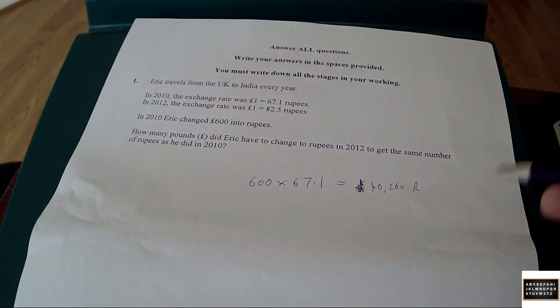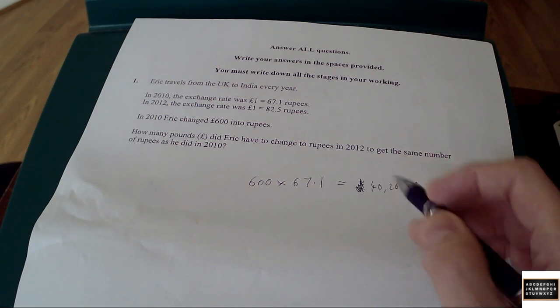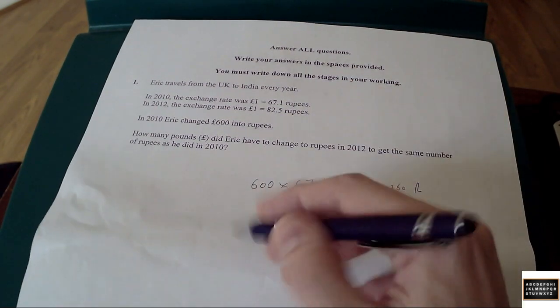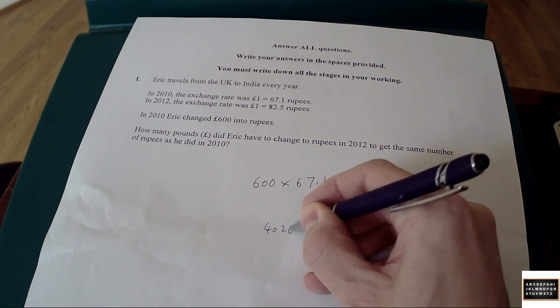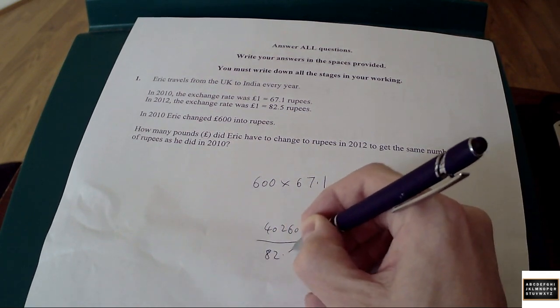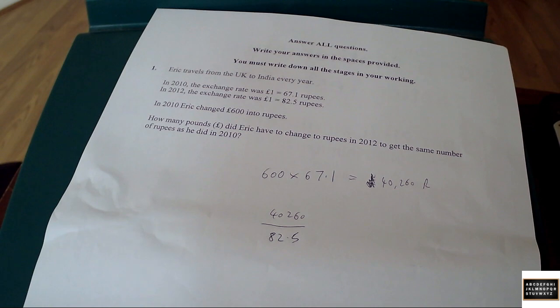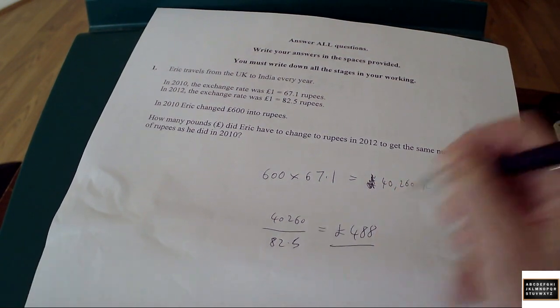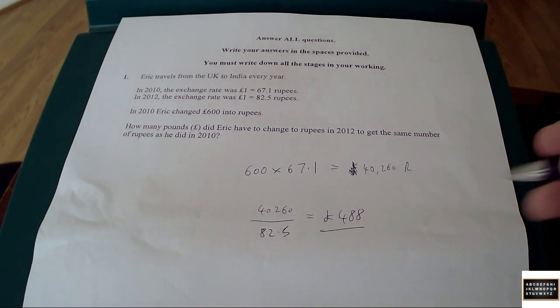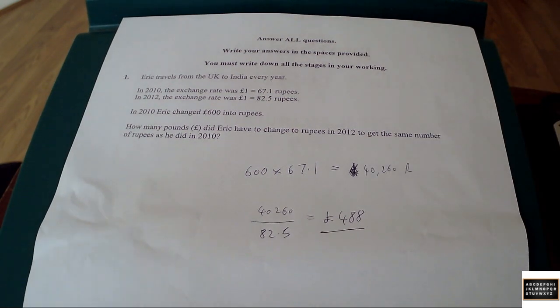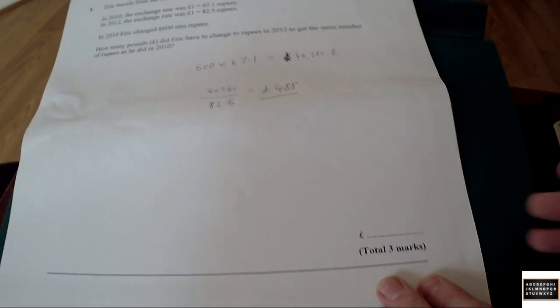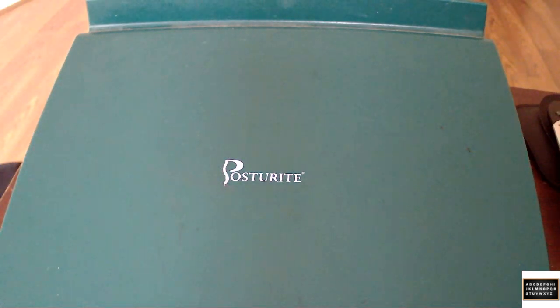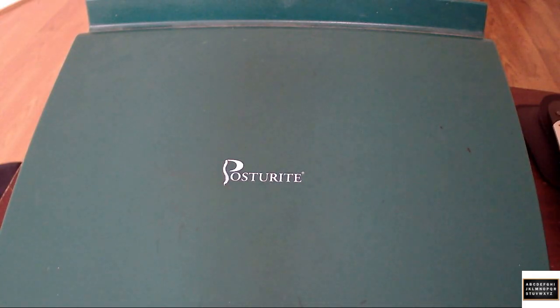And then I had to convert that back into pounds from this year. So you're just simply doing 40,260 divided by 82.5. You're allowed to use a calculator. And when you tap that in, you'll get £488, and very straightforward. That's the answer to this particular question. It's only worth 3 marks if you see down the bottom there, so not very many marks, but a nice introduction to a fairly easy problem.